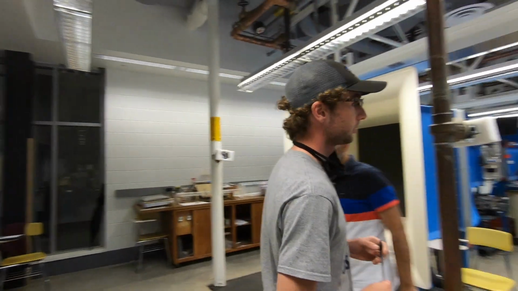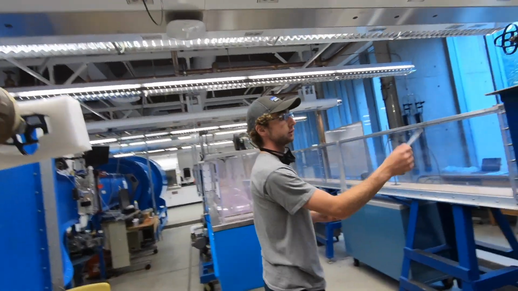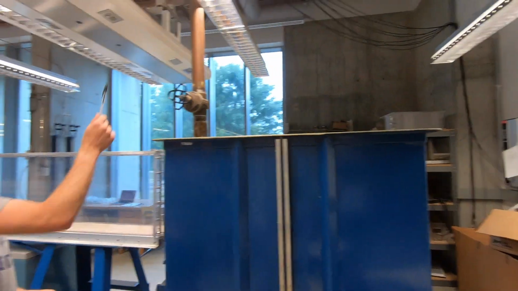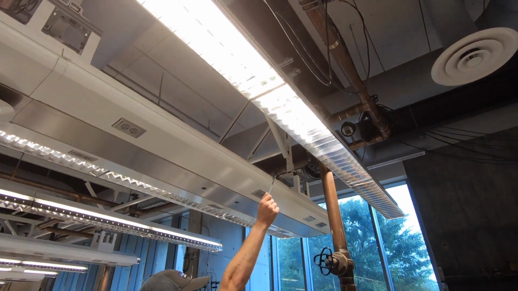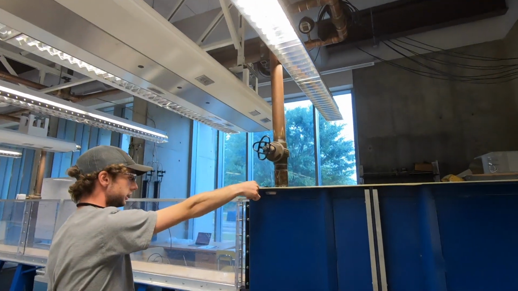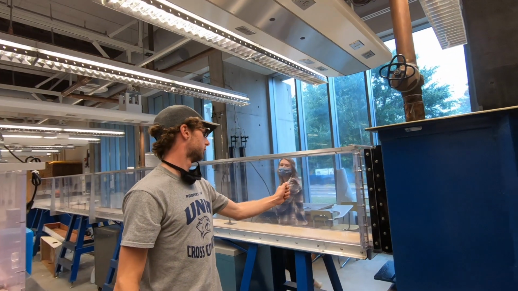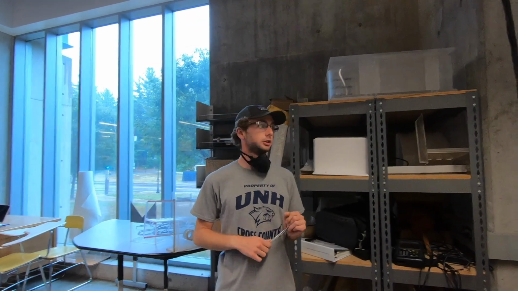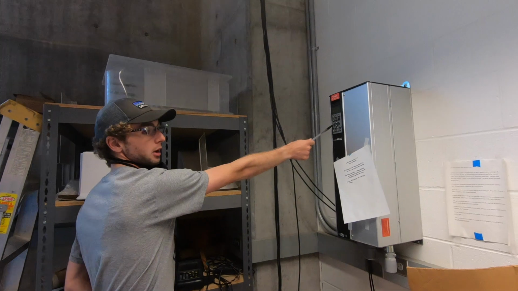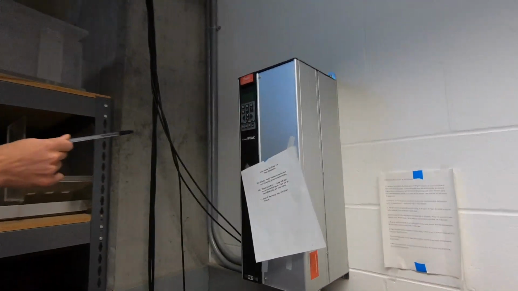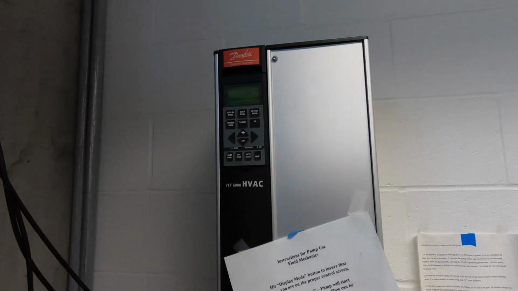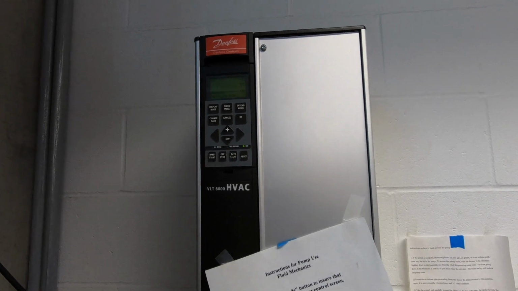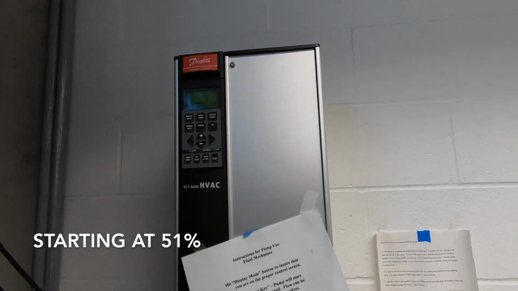So over here, we have our rectangular flume. The flow is going to come down from the piping in the ceiling, come down into our tank here, and it's going to flow through our rectangular flume. Our rectangular flume here is controlled by the pump box over here, where we adjust the percent power delivered to the pump. We're going to start at 51% and go down in increments of 3%.